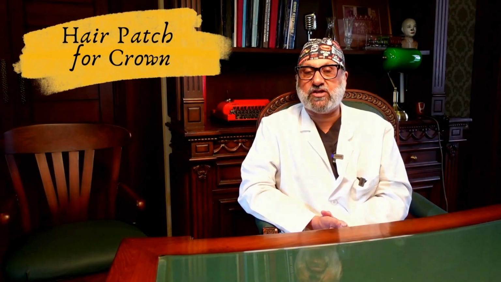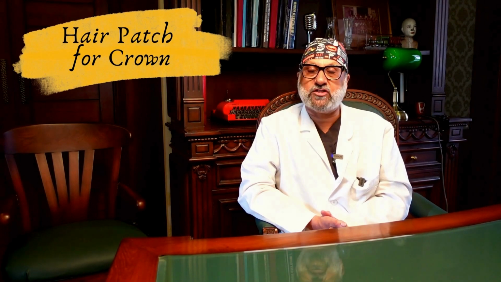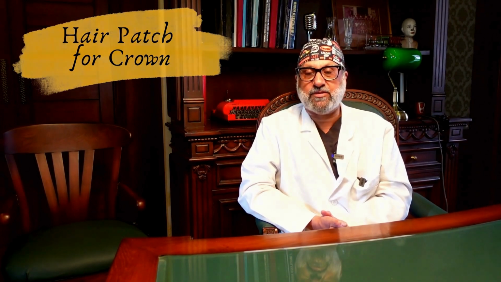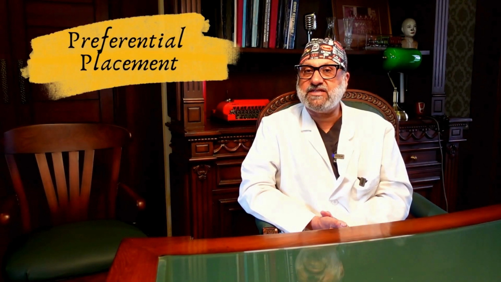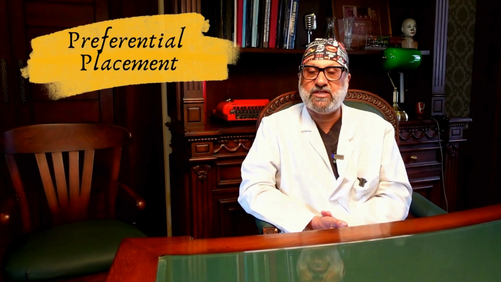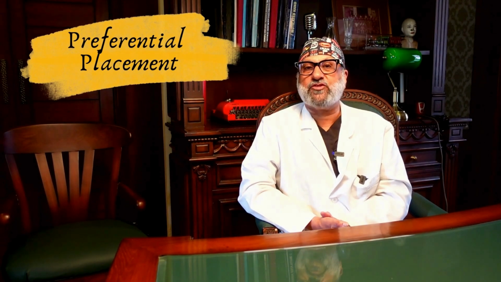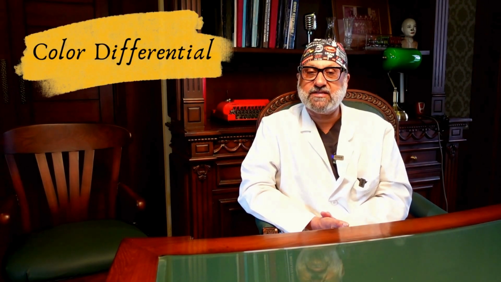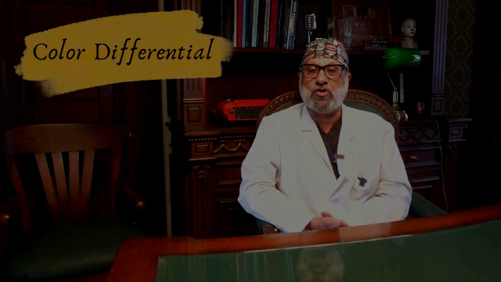Number four, using a hair patch for the crown and concentrating all your efforts, all your resources in the frontal region, the hairline, the mid-scalp and the temple points. Gradual decrease in density with preferential graft placement. And lastly, and the topic for the day, using fewer grafts to create an illusion of fullness in a patient with lower skin hair contrast.